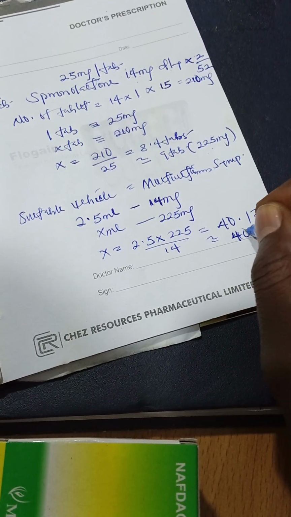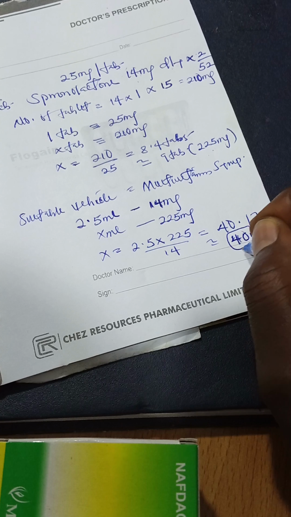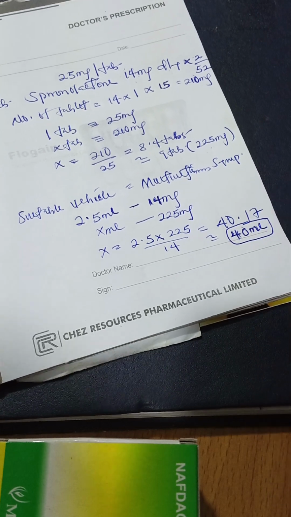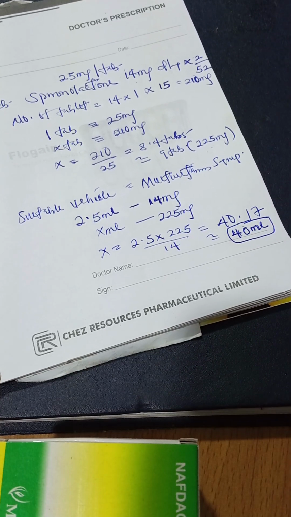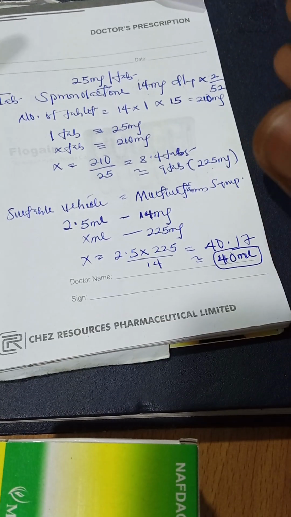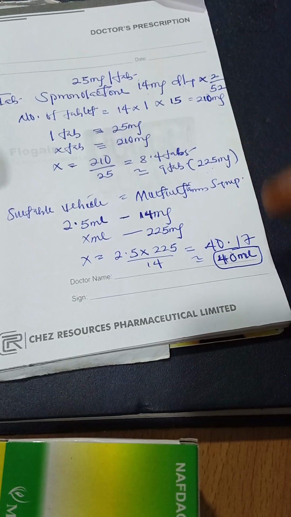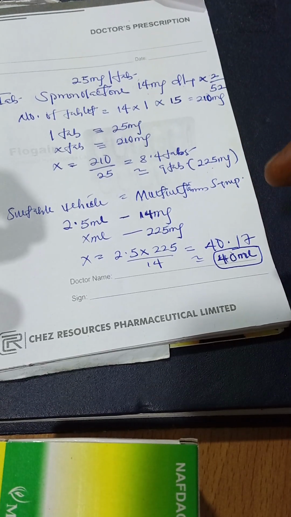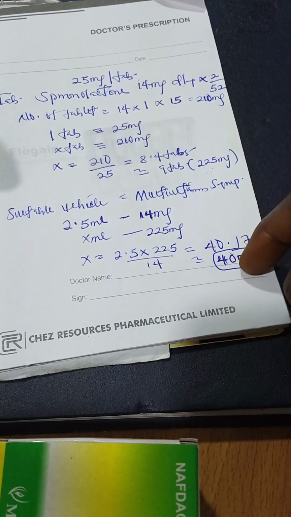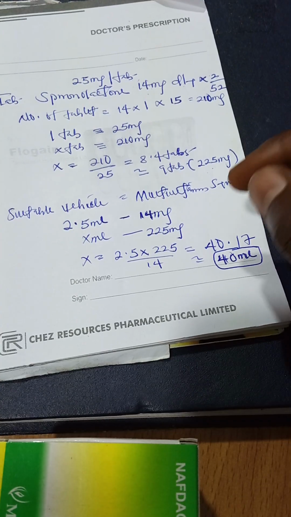We need a total of 40 milliliter to reconstitute these 9 tablets, that is, to allow them to be suspended. Now already you've crushed the tablets into powder in a clean dry mortar. Then the next thing you do is form a paste, that is, you add a little amount of the liquid. You use a measuring cylinder to measure exactly 40 mils.